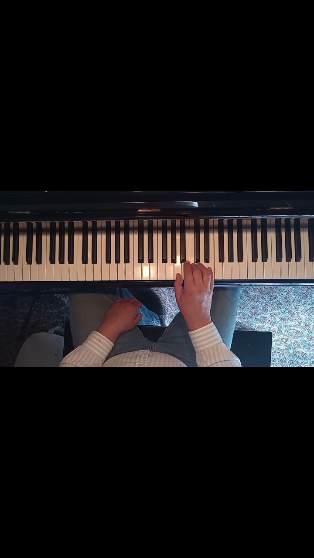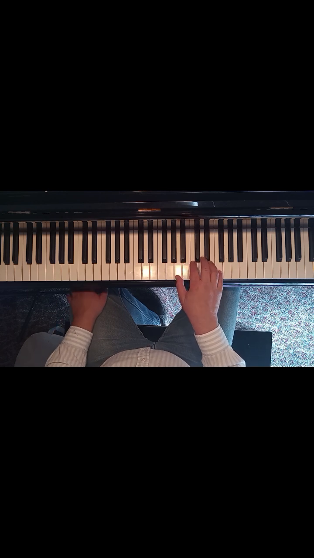Let me do that again. The right hand would do F major as A, C, F. D minor would be A, D, F. And A minor would be A, C, E.